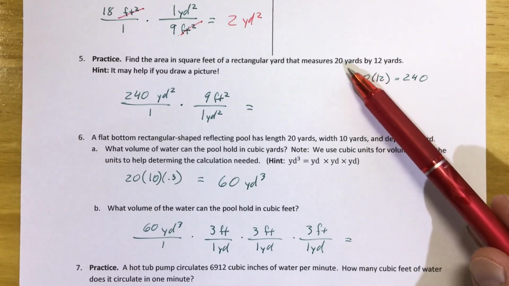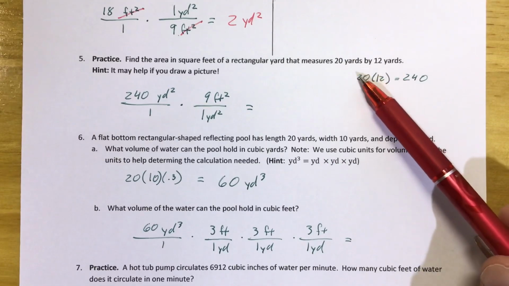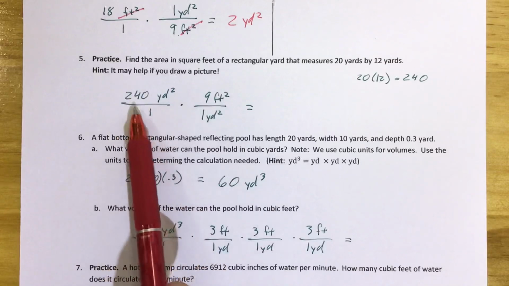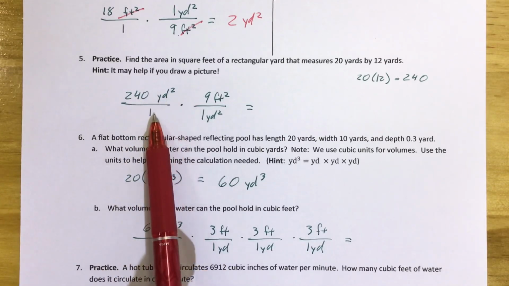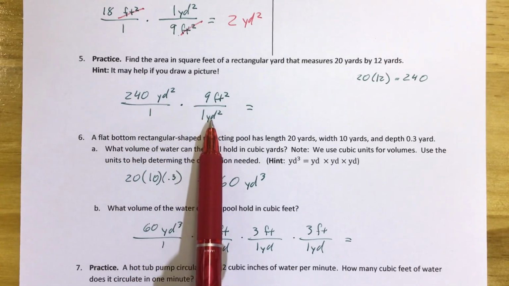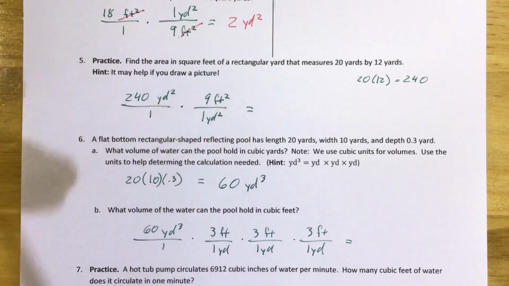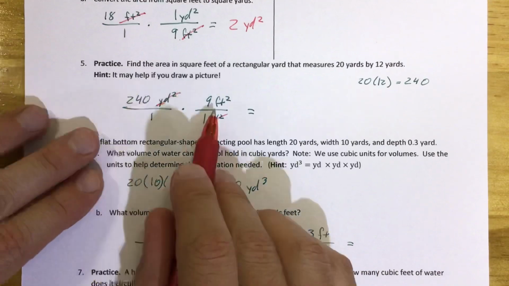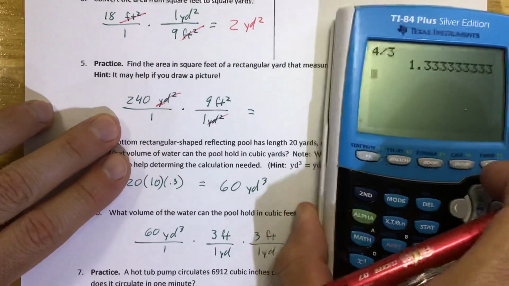So anyway, I would just multiply these 2 numbers together to get the square yardage, which turns out to be 240. Then take the 240 yards squared over 1. I like using this factor that 1 square yard is equal to 9 feet. So as long as I put the yards squared on the bottom, they're going to cancel out, and we're looking at just multiplying 9 times 240.